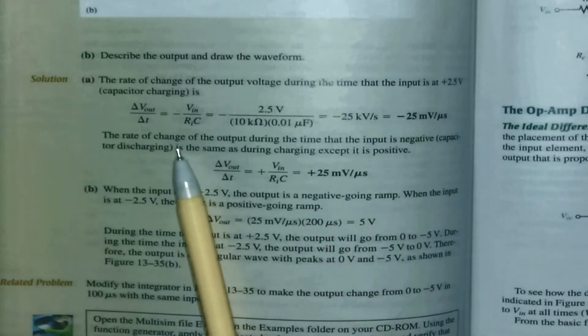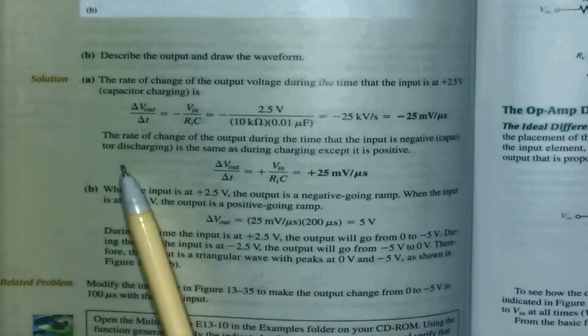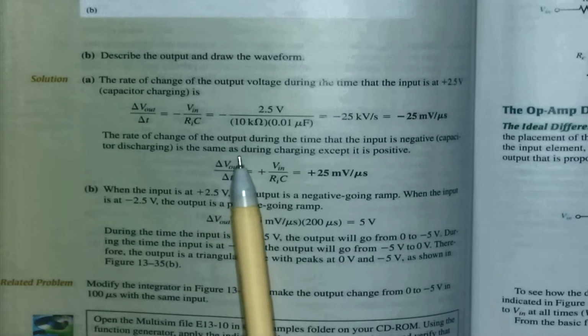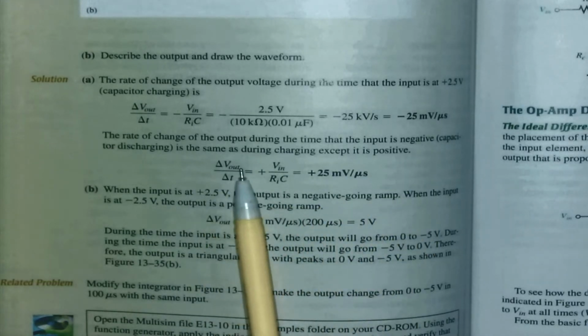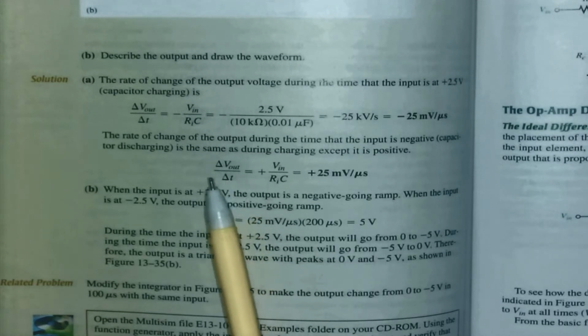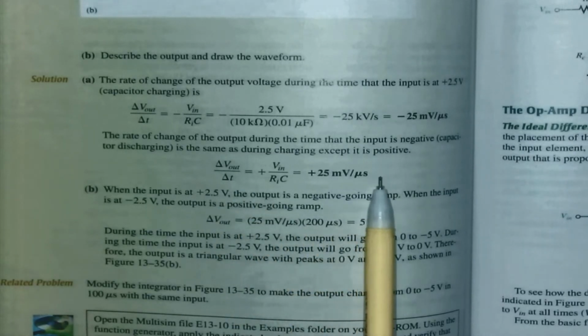Now for the rate of change of the output during the time that the input is negative, the capacitor discharging is the same as during the charging, except it is positive. Now my input signal goes negative, my output will go positive, and that will give me plus 25 millivolts per microsecond.